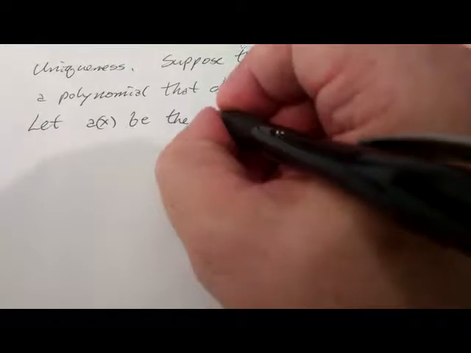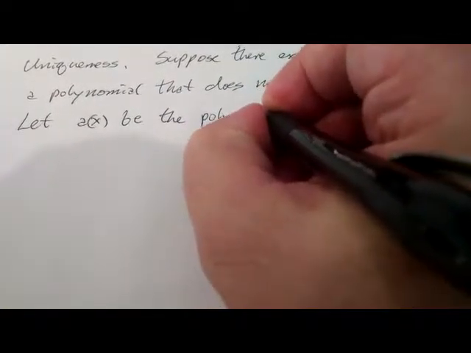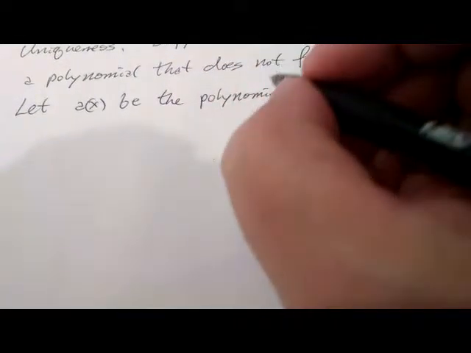So let a of x be the polynomial of smallest degree. There may be more than one of the same degree, of course, with this property.